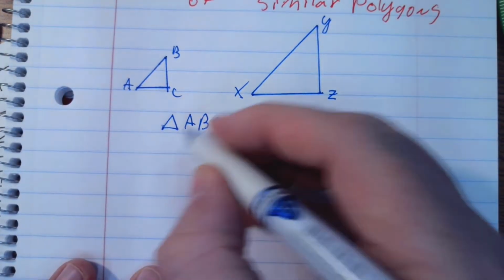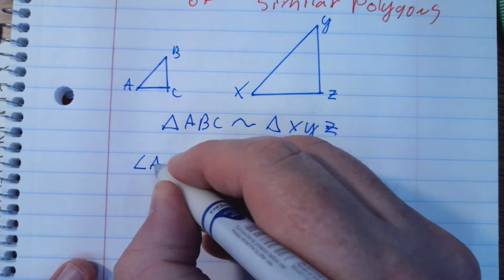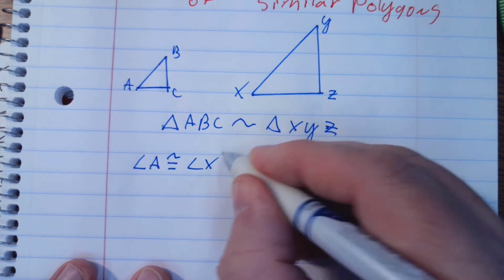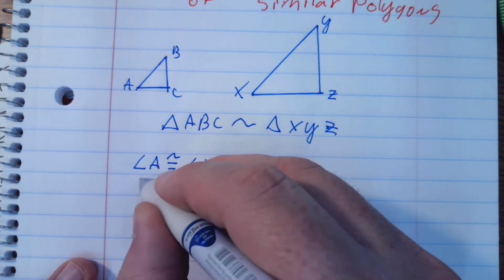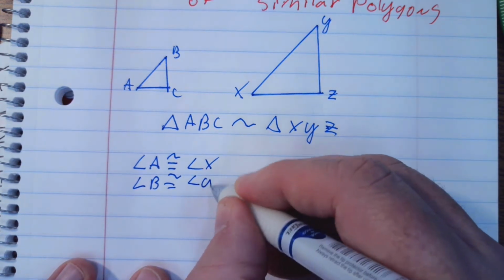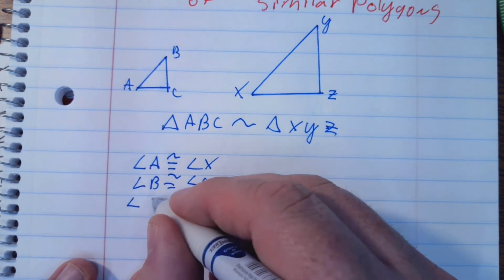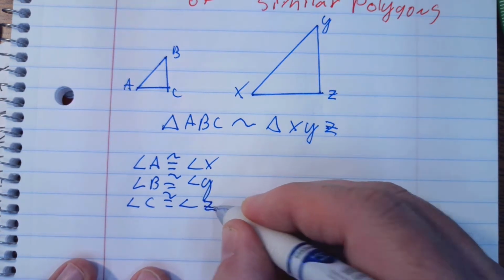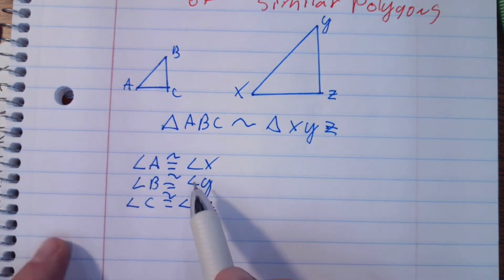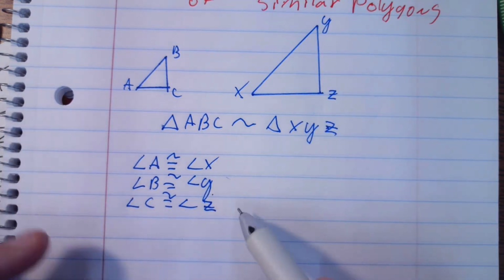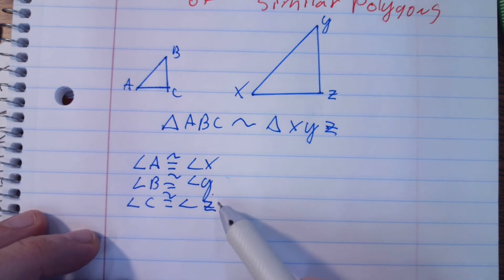Angle A is congruent to angle X. Angle B is congruent to angle Y. Angle C is congruent to angle Z. This is just like our last chapter with congruent polygons. When we made a congruency statement, this was also true, right?